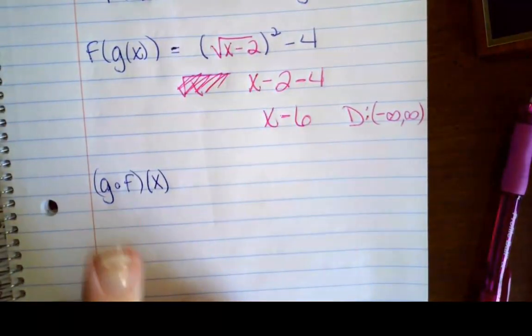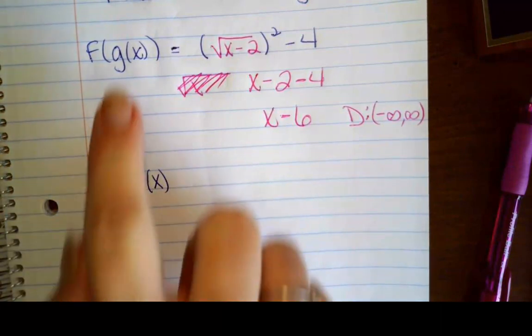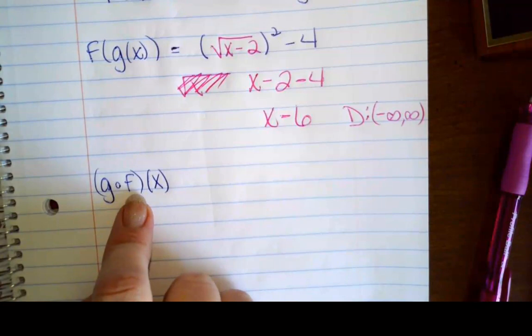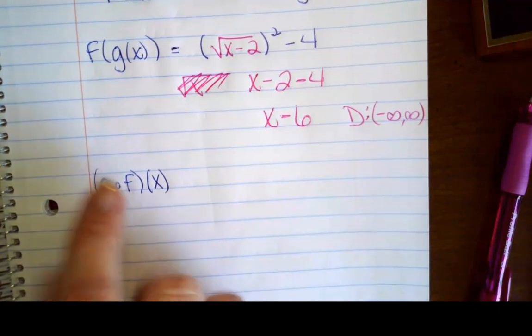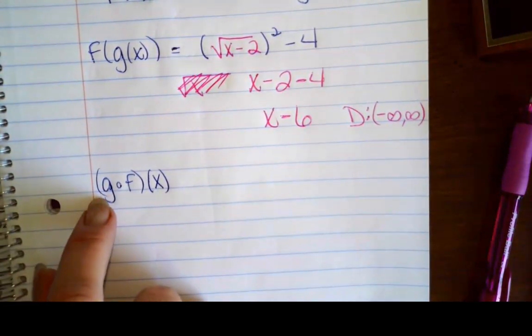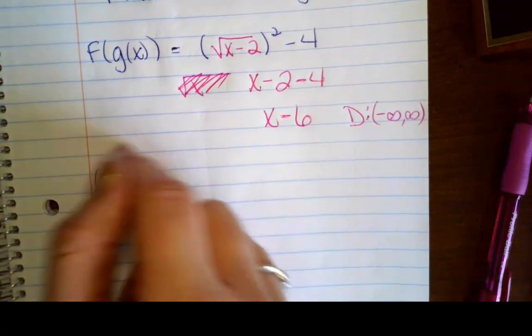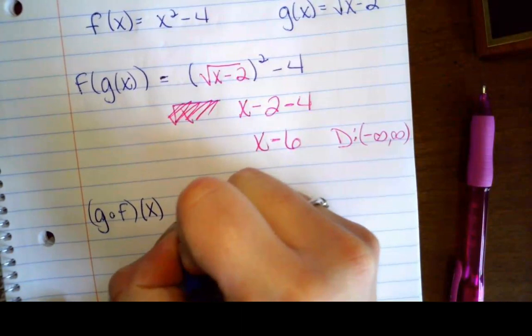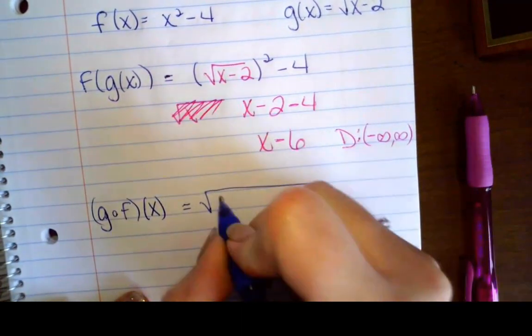This is another way to write composition functions. So this notation will differ depending on what textbook you're using. And so I'm going to look and see who's in charge. On this one, f was in charge. That's what was written first. On this one, g is in charge, and I'm going to put f of x inside of g. So I'm going to look at g first. Wherever there is an x, I'm going to put parentheses.